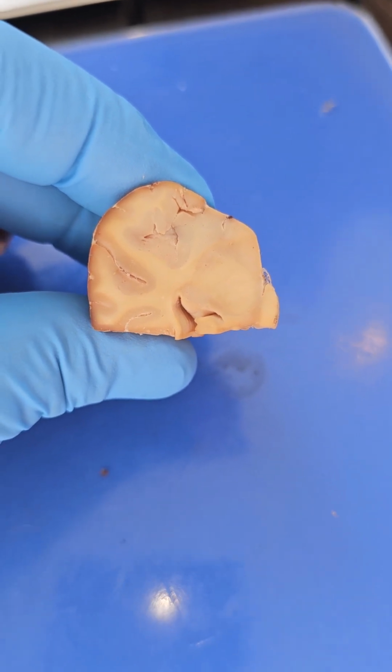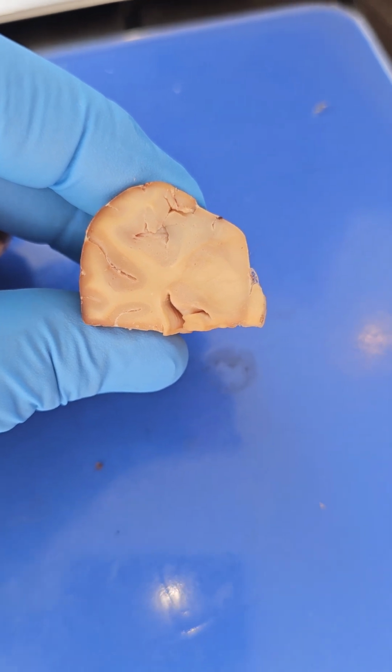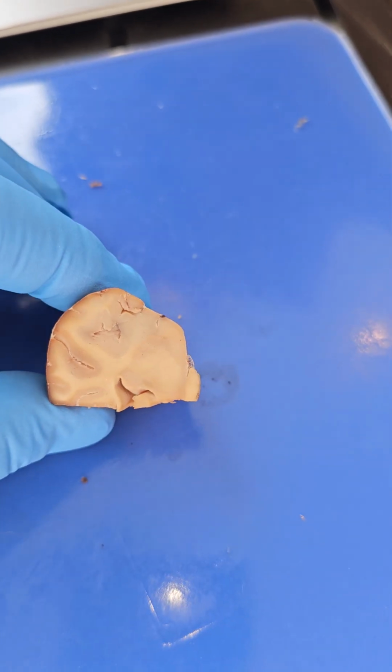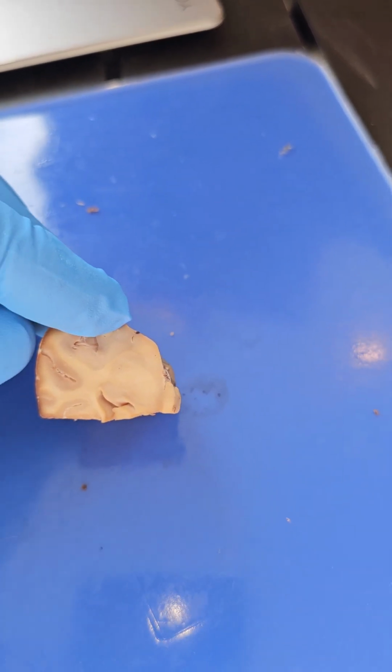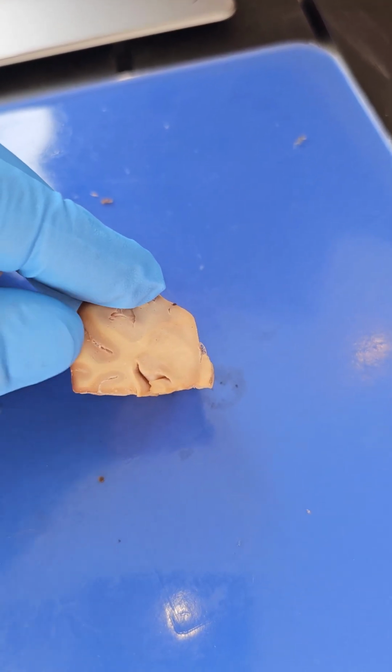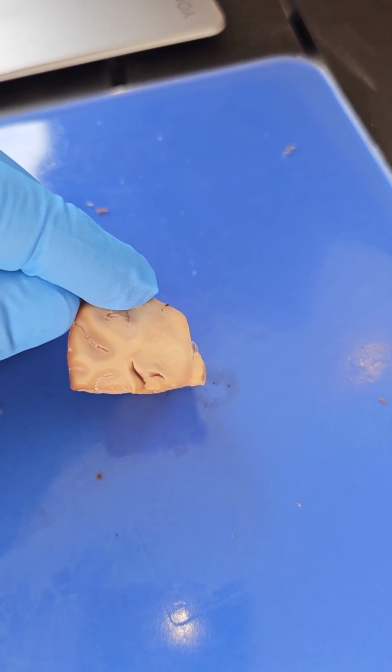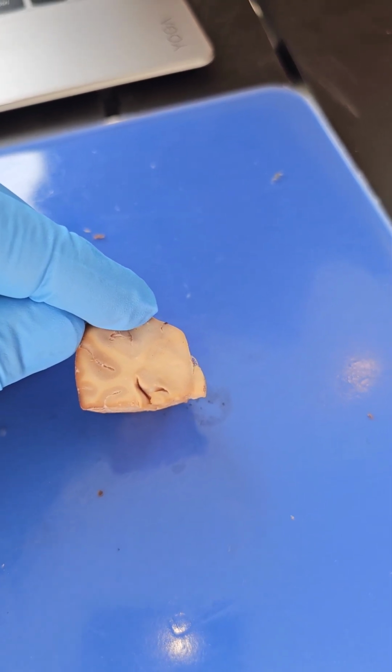Here we have a small cross-section of one of the cerebral hemispheres. You can see the white matter in the middle there, and then the gray matter on the outside. That is the anatomy of the brain.